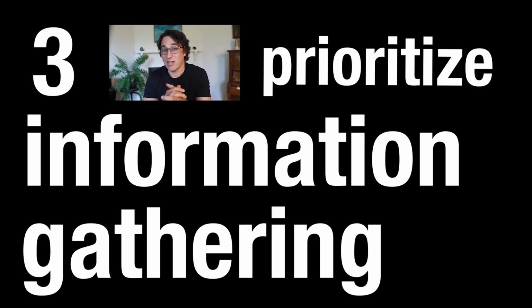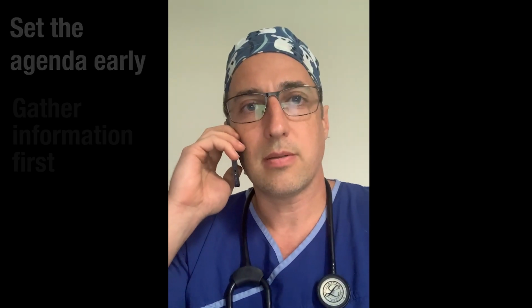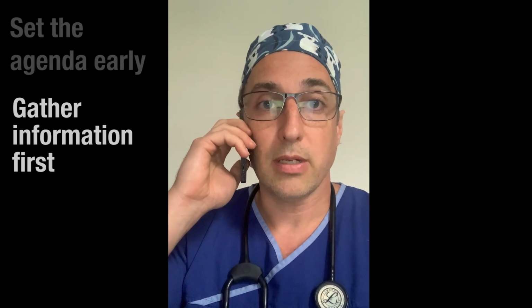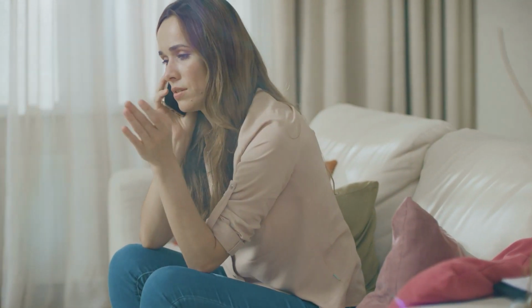Step number 3, prioritize information gathering. I've read through your concerns, but it would really help me to understand things better if you could just walk me through what happened from your perspective. The key here is really just to get them talking, get them telling their story. They need to be able to tell their story, and they need to know that you're really listening.